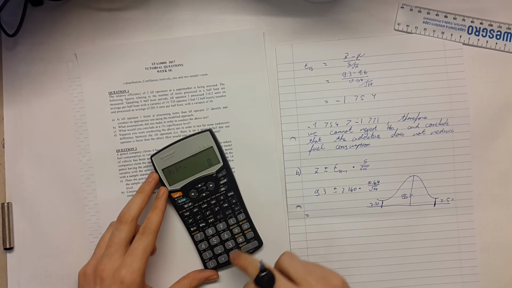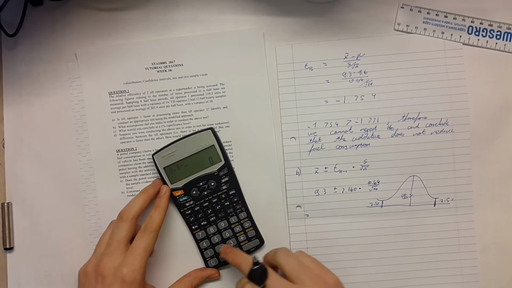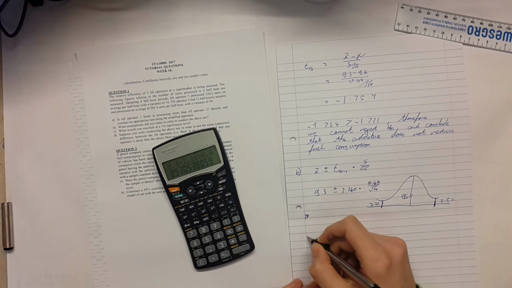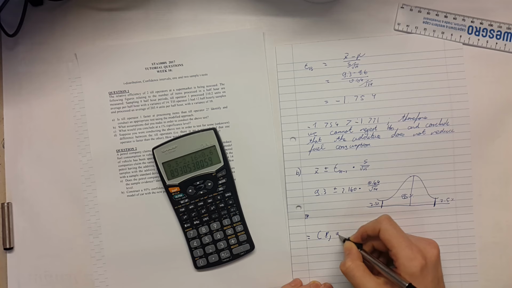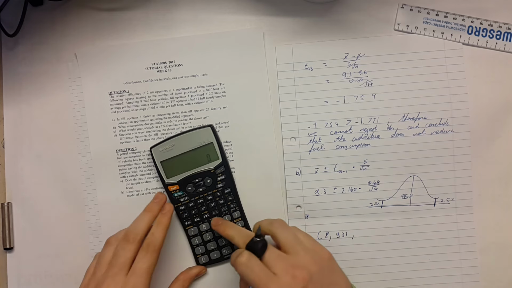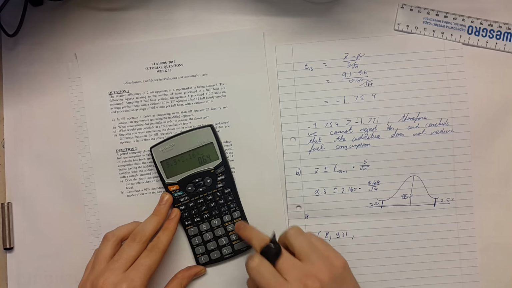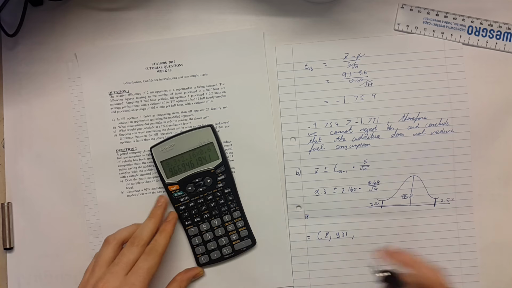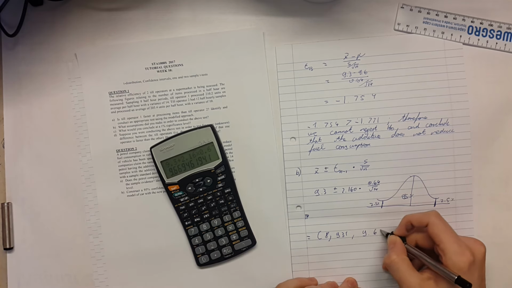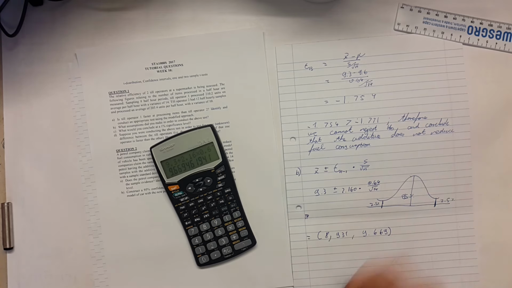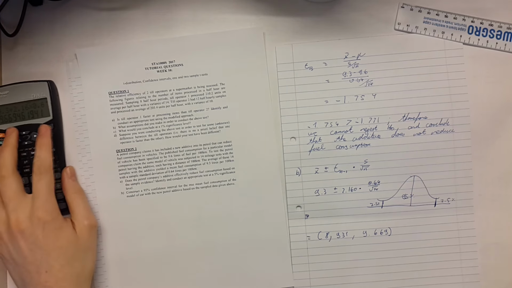So 9.3 plus. Let's do the lower first. So minus 2.16 times 0.64 divided by root 14. And we end up with a lower value of 8.931. We do the same for the upper. 9.3 plus 2.16 times 0.64 divided by square root 14. 9.669. Awesome, and there you go. There is our confidence interval, the 95% confidence interval.